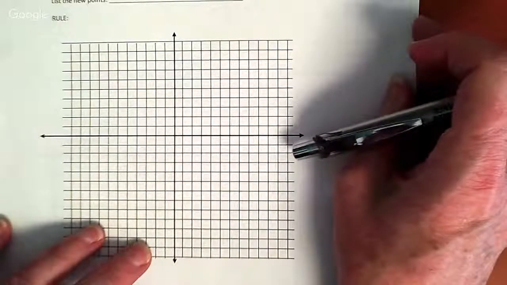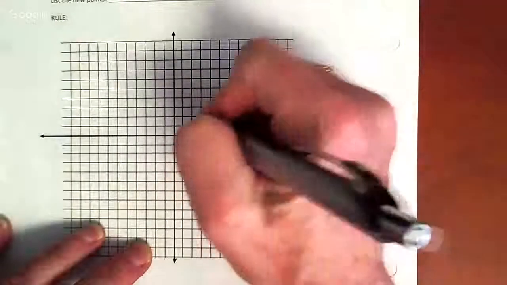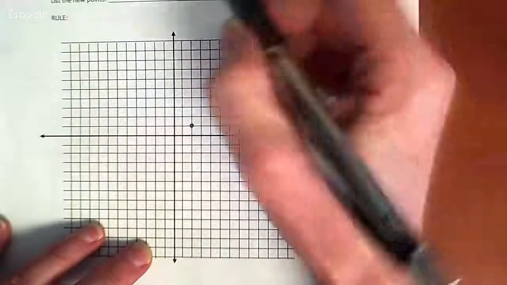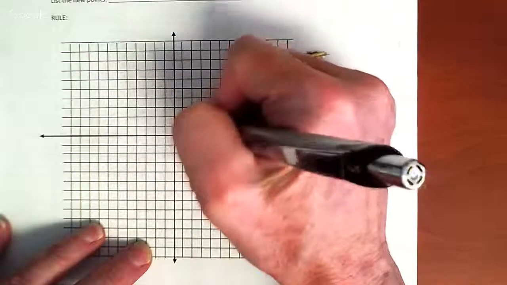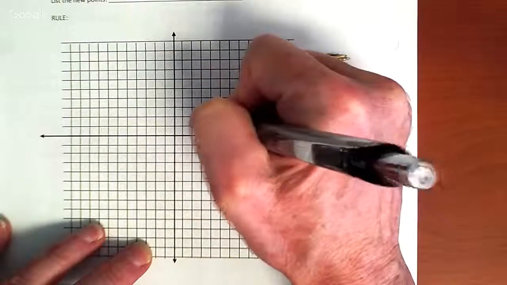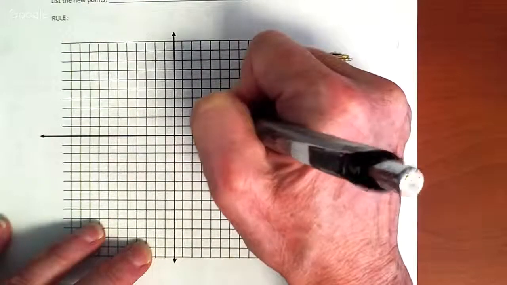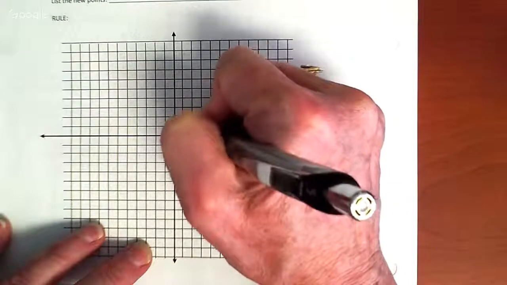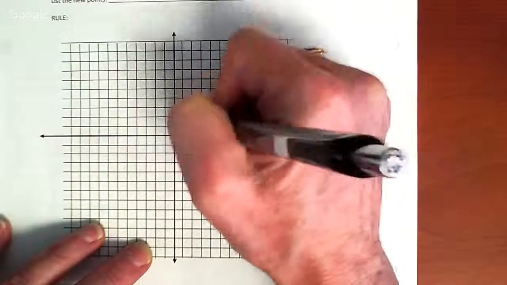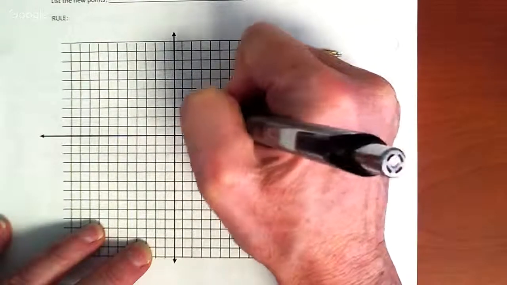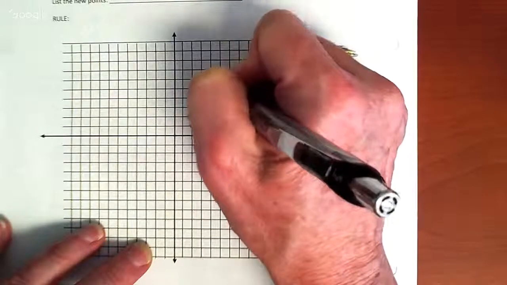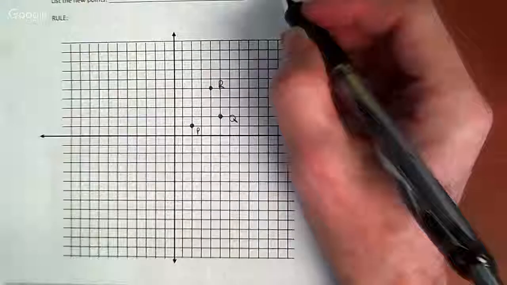Okay, so we are plotting 2, 1. And I'm going to do them in different colors so we can see. 5, 2. And 4, 5. So here's our first one.